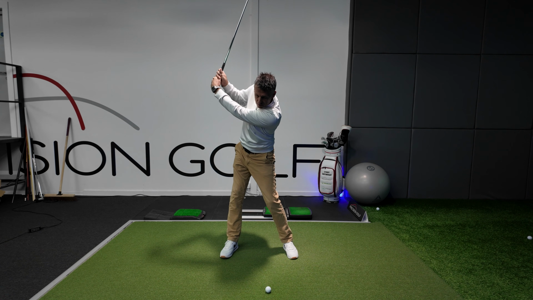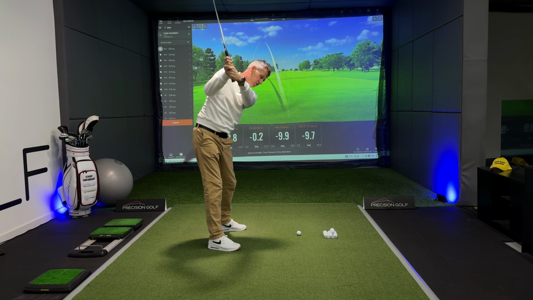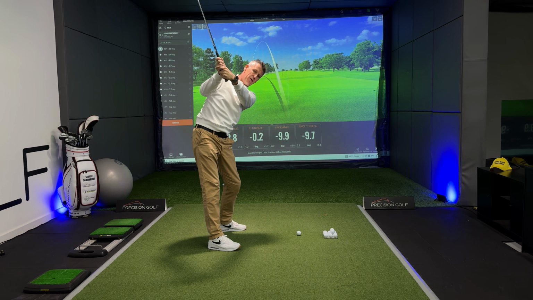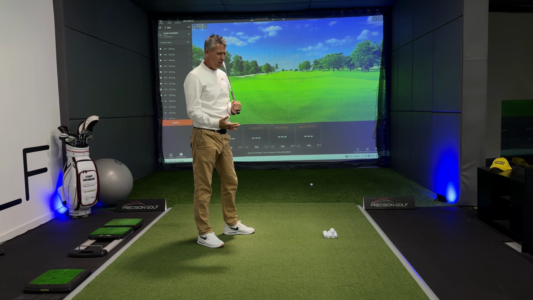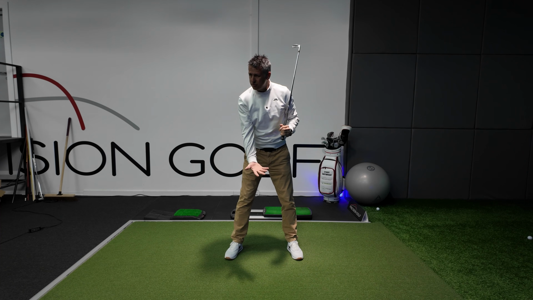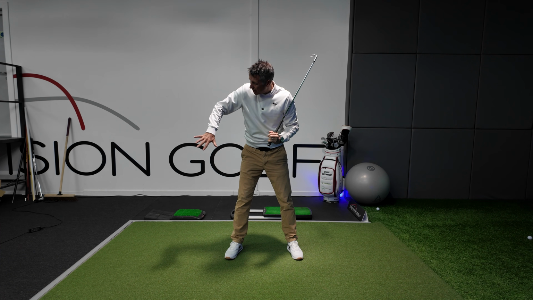You get a bit steep, and all of a sudden the right hip doesn't want to turn out the way, and you start to get a little bit reverse pivoted, and it all just looks pretty nasty, because that right hand is fundamentally trying to turn itself inside.